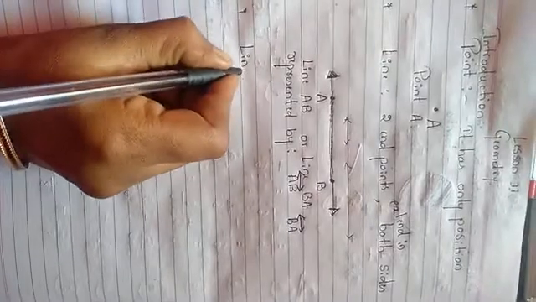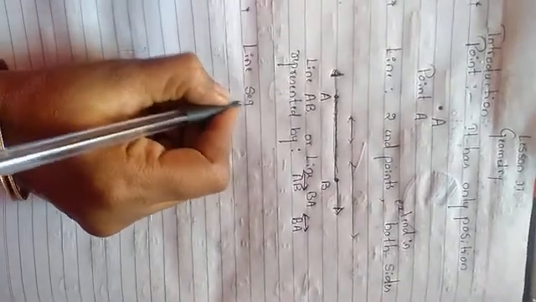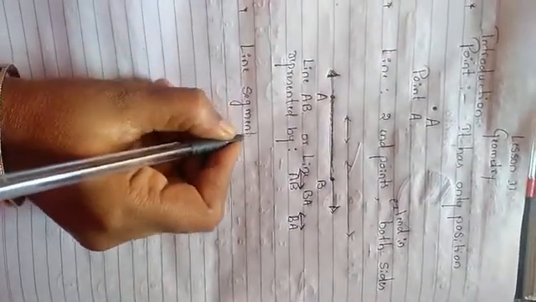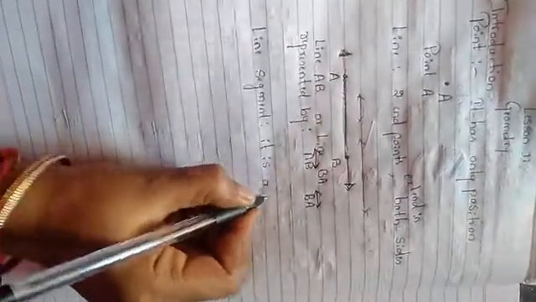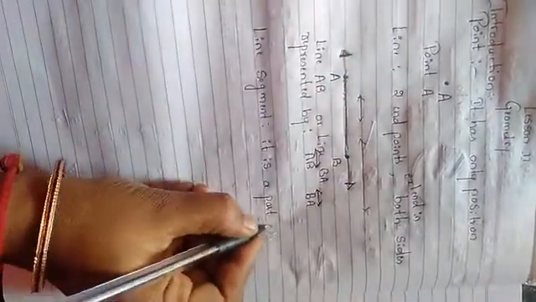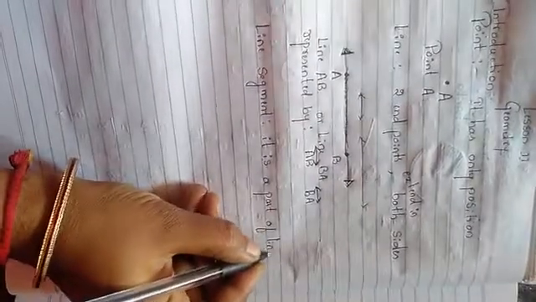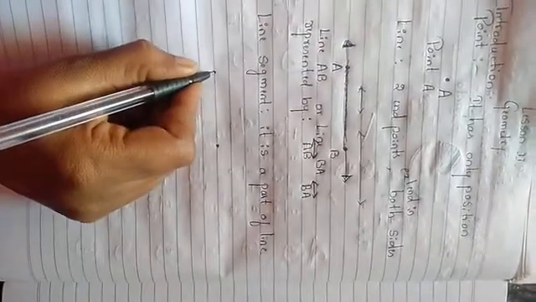Next one, line segment. What does line segment mean? It is also a line only. It is a part of a line. But what is the difference between a line and a line segment? See, it will have two ends. Here only it will stop. You can't draw beyond this.